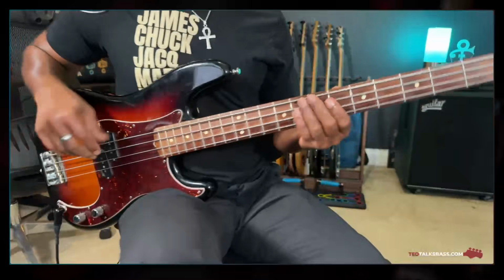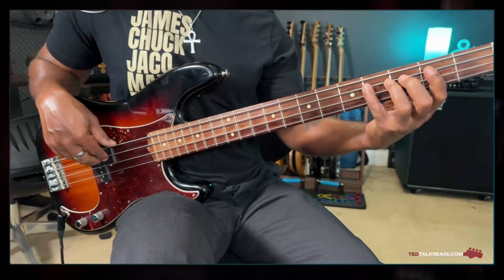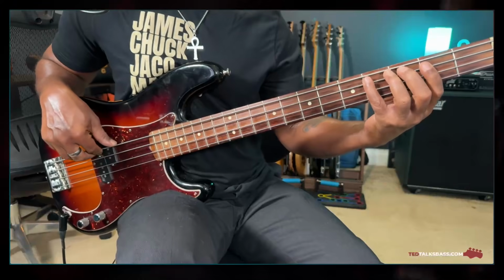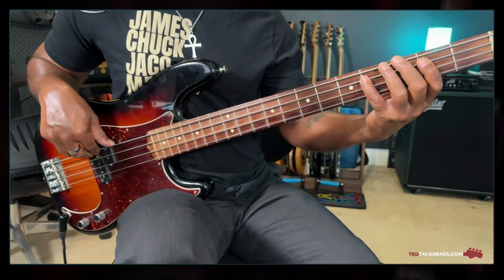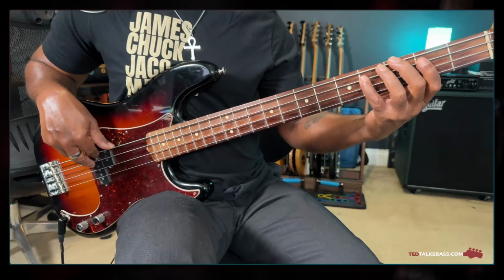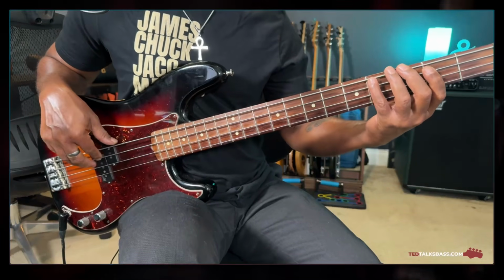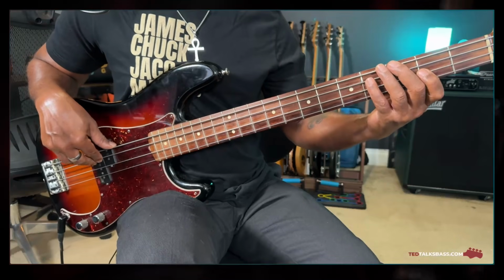Here we go. 1, 2, 1, 2, 3. The simple part. Whole step, also known as the flat 7. Third.